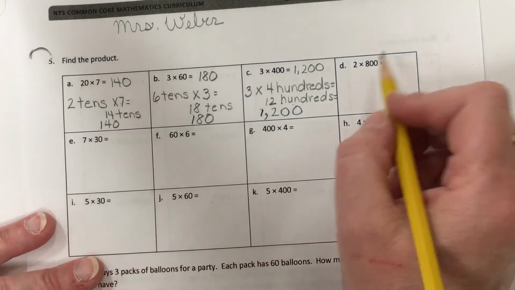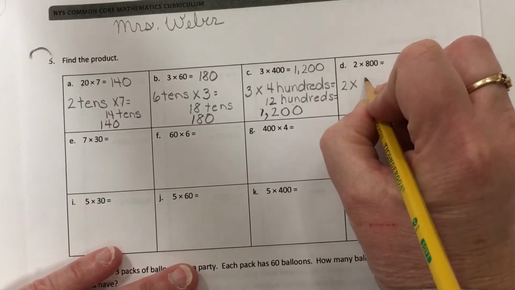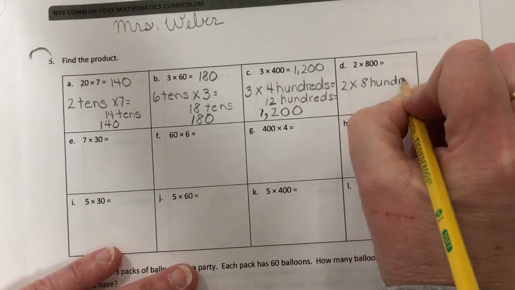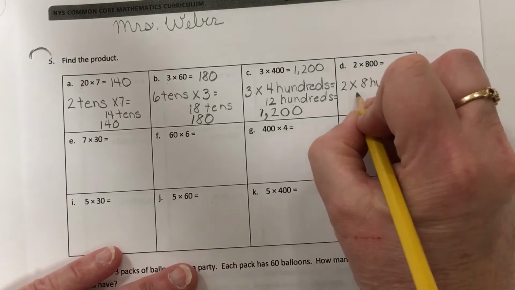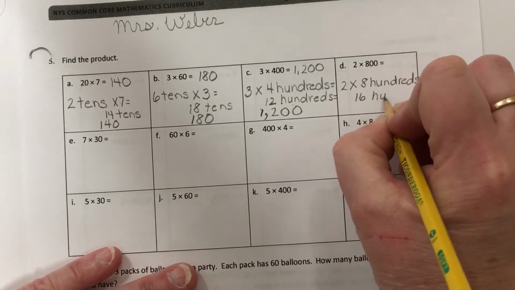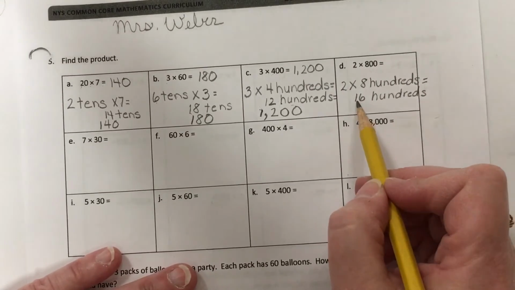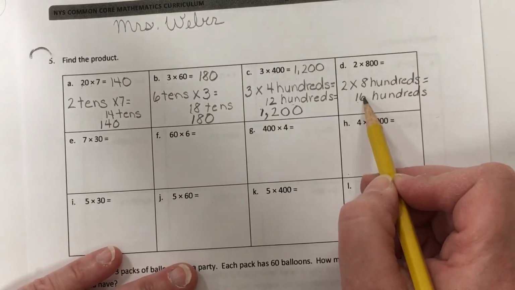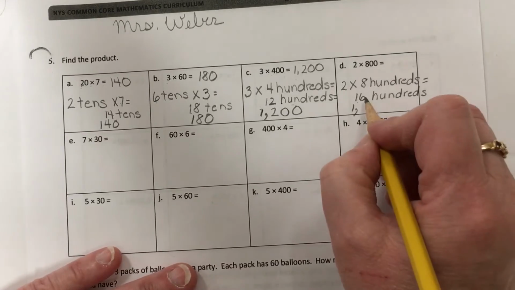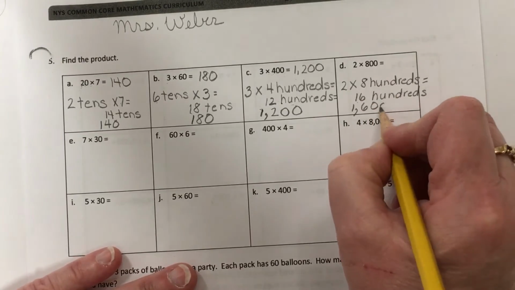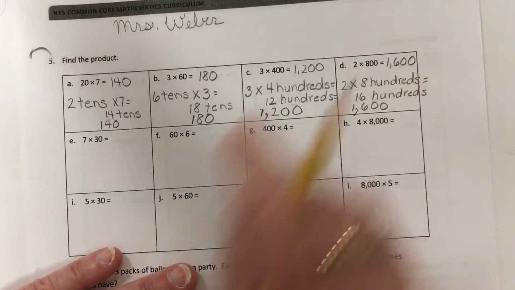Let's do D. I've got 2 times 800. So I have 8 hundreds. 2 times 8 is 16. I label it hundreds. What do I do with 16 hundreds? Well, I group up 10 of them. I move them to the thousands. That leaves 6 in the hundreds, 0 tens, 0 ones. So 2 times 800 is 1,600.